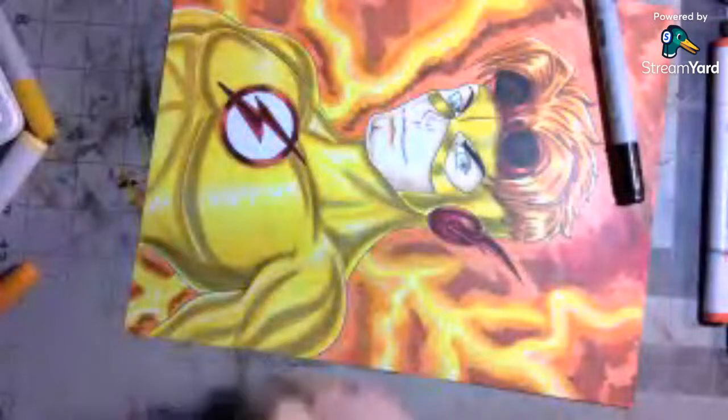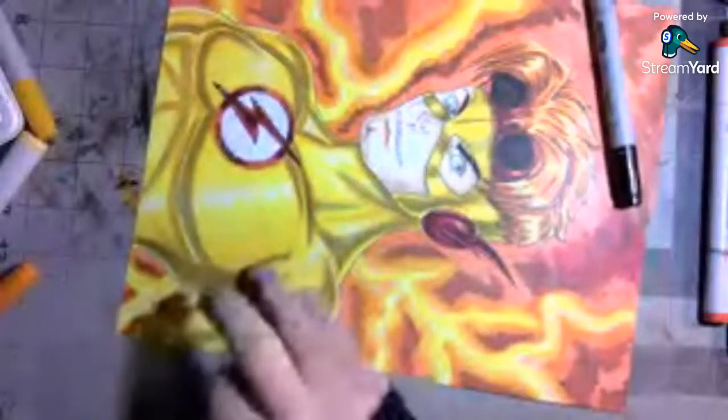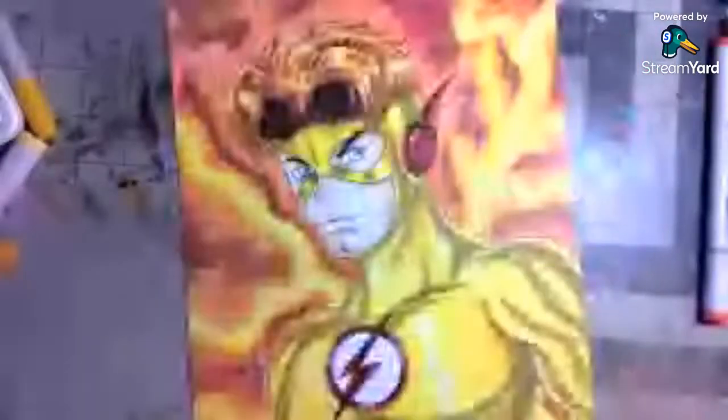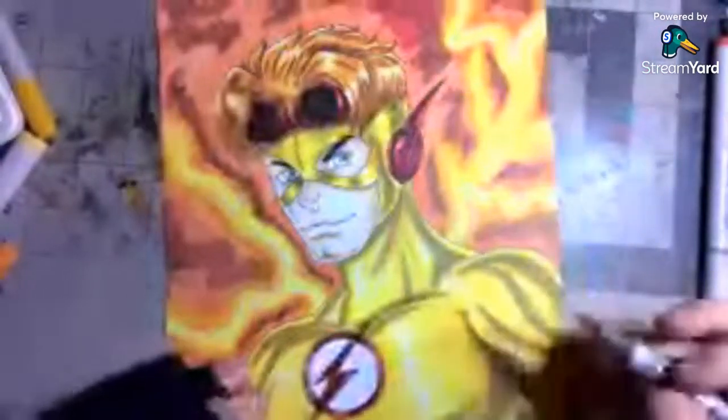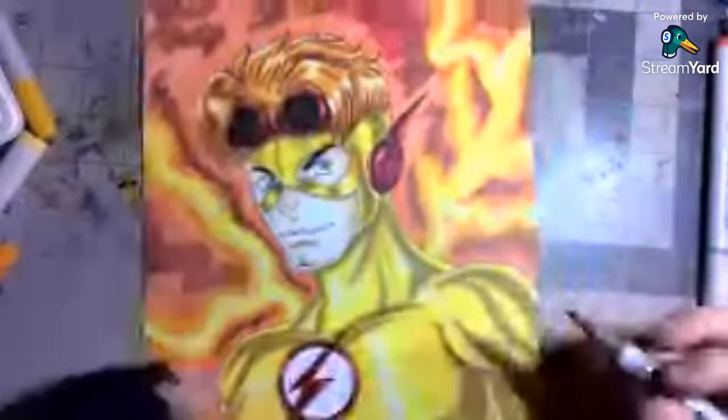He's popping a bit more actually on the camera than in real life, or it looks like it anyways. I think it's looking pretty decent. After this, I'll put a little bit of orange around the edges, and then I think that'll be it for the background. We'll just tidy up.